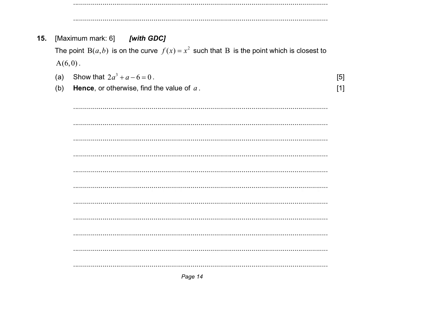All right, 15. The point B is on the curve f of x equals x squared, such that B is the point which is closest to A. Okay, so it's the same as last time. We have x squared, and they're saying B, but really it's (x, x squared). And that could be here, it could be anywhere, okay? And then we've got (6, 0) over here as our point.